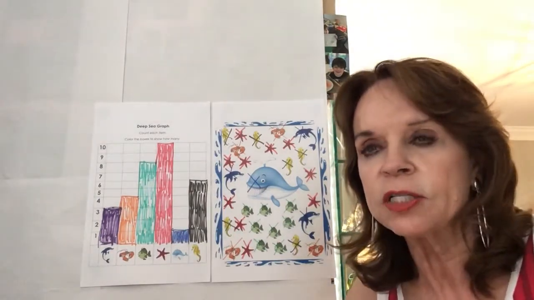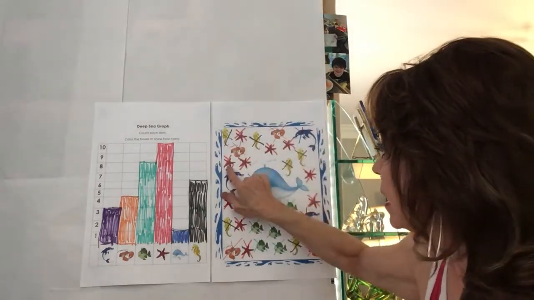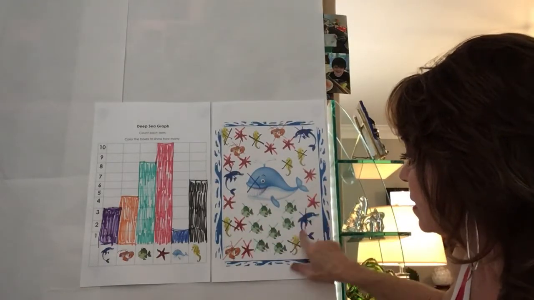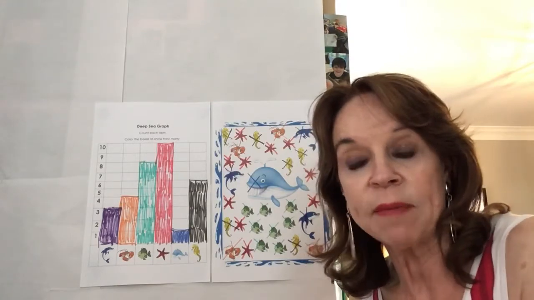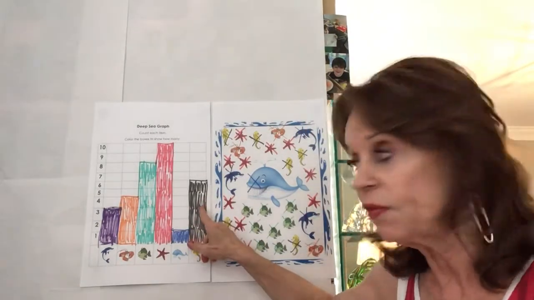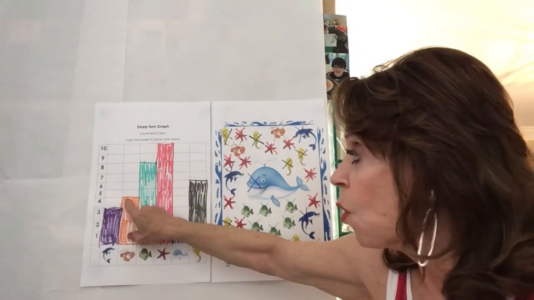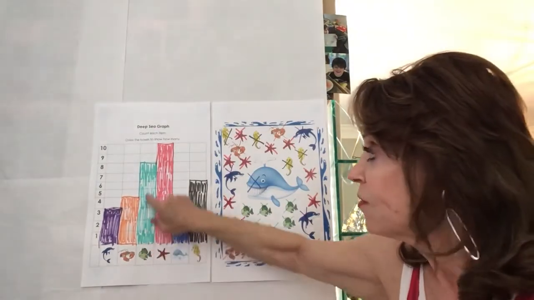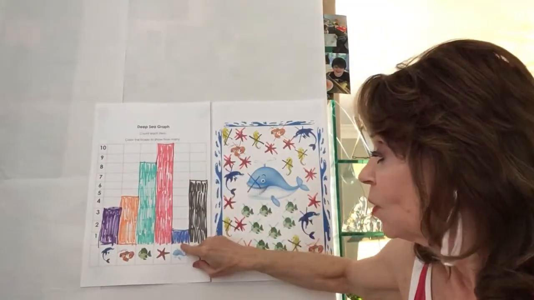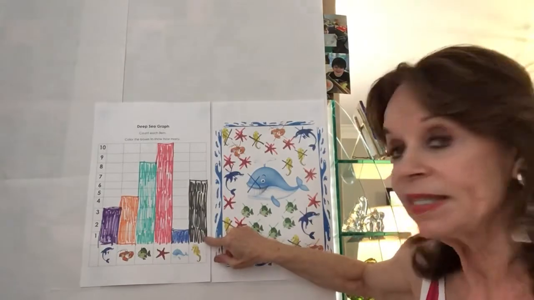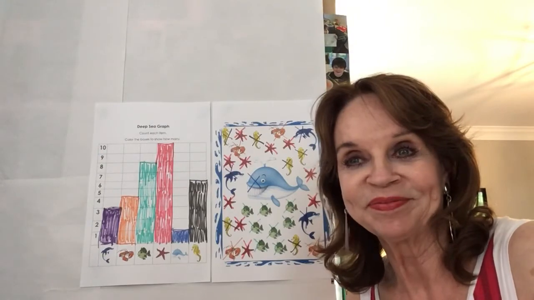Okay? Now, I have finished everything that I need on my bar graph. I'm going to come over here and just double check to make sure I counted all of them to see that all of them have an X. Yes, yes, yes. So I finished my bar graph. And then if anyone ever wanted to ask me how many fish are on this page, I could look at my graph and go, let's see, dolphins, we have 3. Crabs, we have 4. Fish, we have 8. Starfish, we have 10. Whales, we just have 1. And seahorses, we have 6. So that is how to make a bar graph. Bye for now.